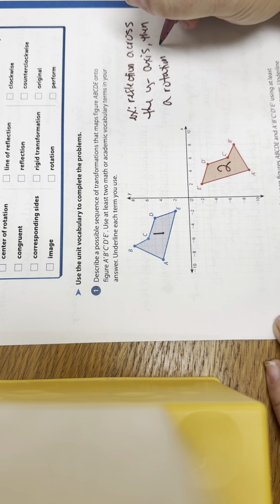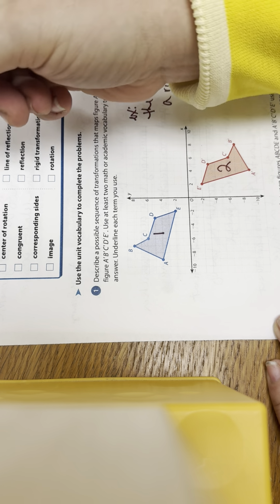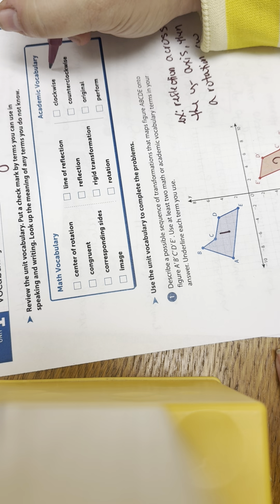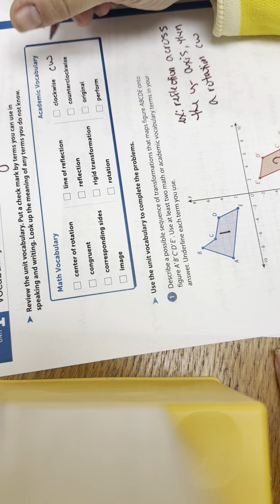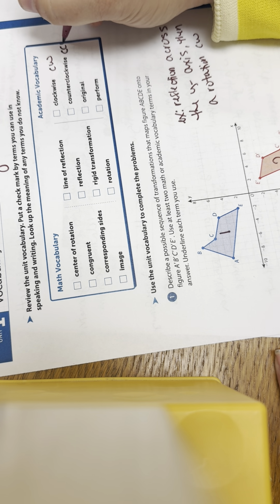Okay, and that's going to be clockwise. So for clockwise, I'm going to do CW, just like I was doing in class, and counterclockwise is CCW.